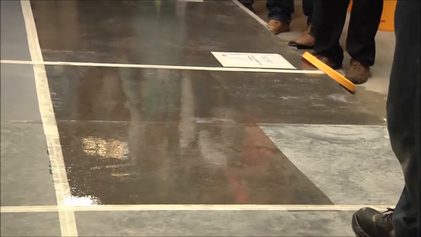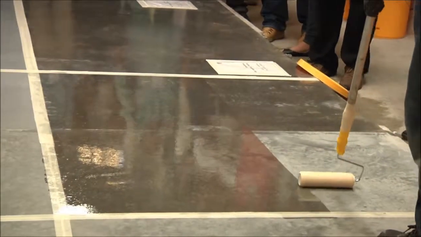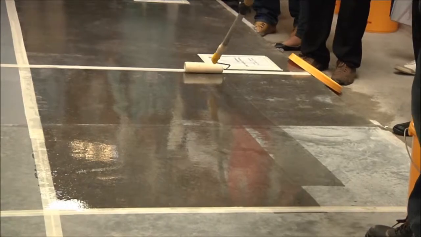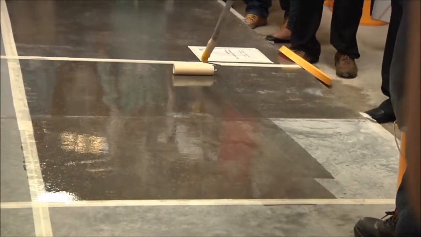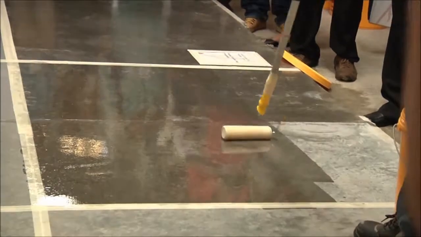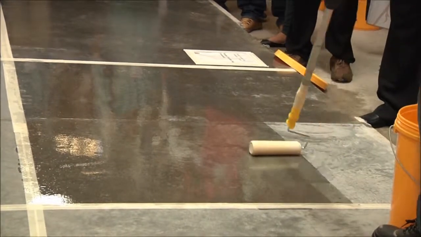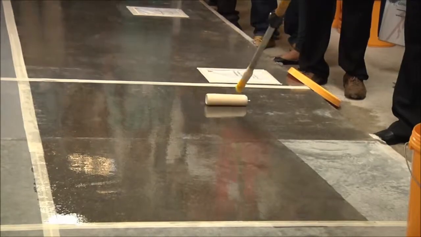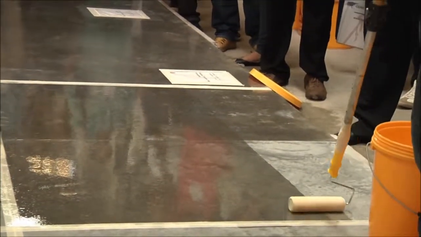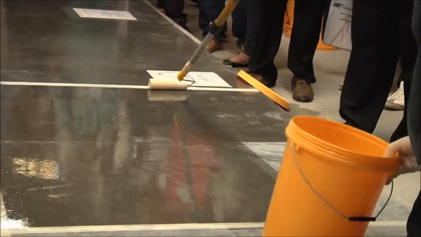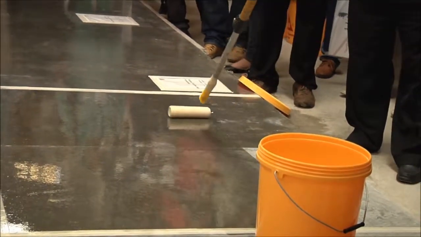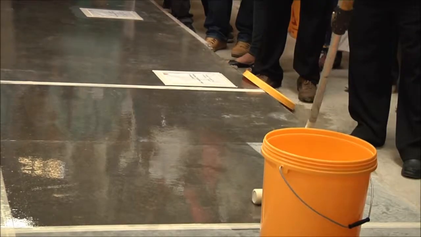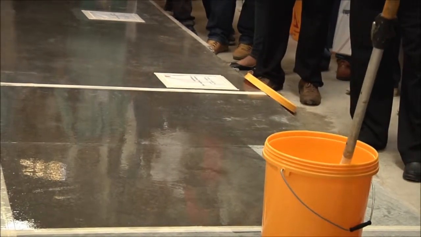It can be applied like what you see here by roller. If you want a nice appearance, there's another alternative which we could not show here, but it could be applied by spray. By spray, you can get a very, very beautiful, smooth finish.